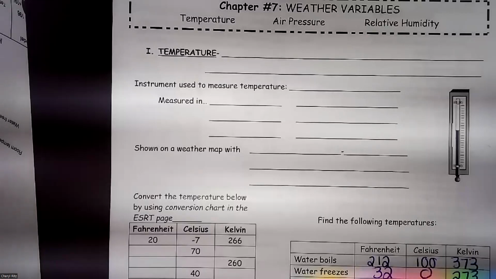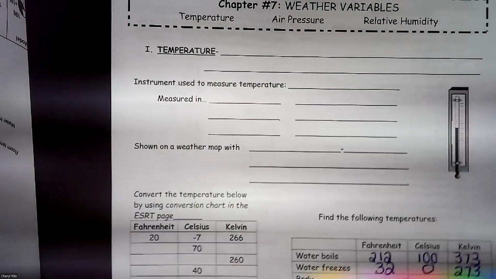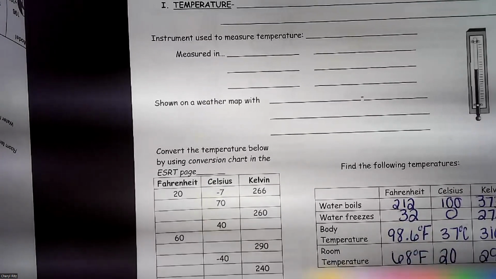All right, so yesterday we started the brand new chapter. For those of you who weren't here, everything's posted on Teams. We did the notes on the front page and then skipped to page 33. But this was your homework right here.